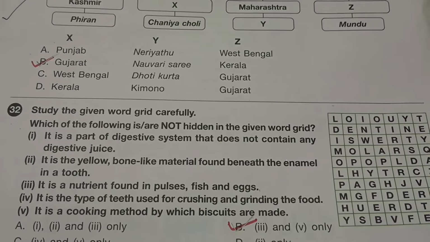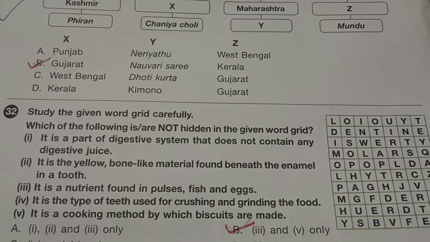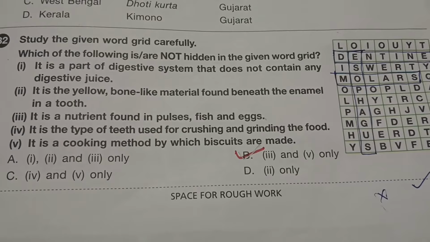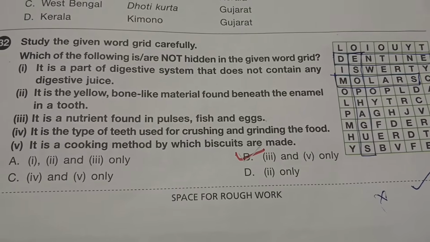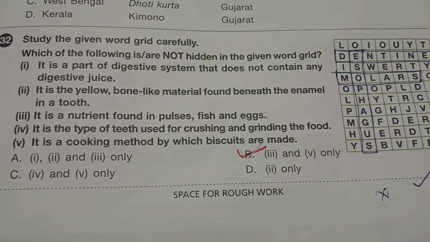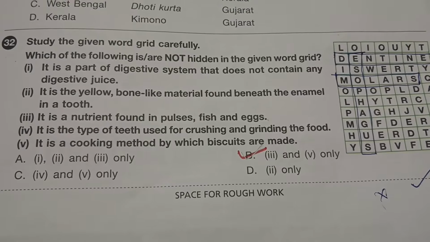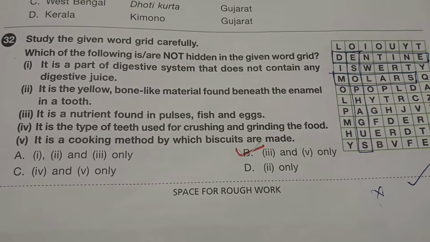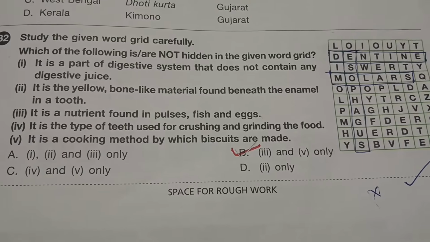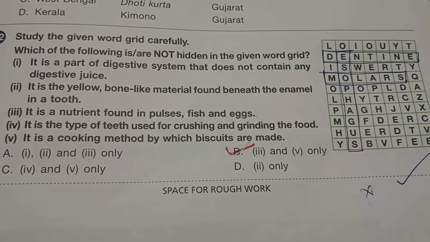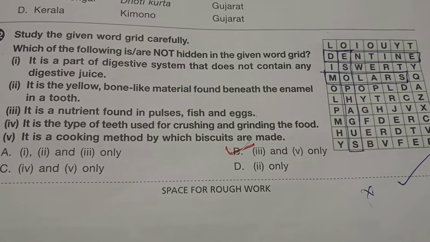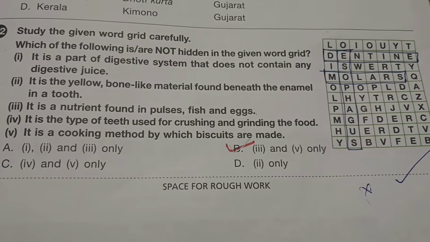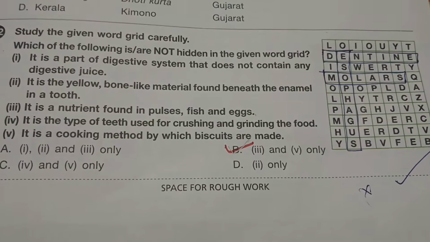Study the given word grid carefully. Which of the following are not hidden in the given word grid? It is a part of the digestive system that does not contain any digestive juice. It's esophagus. It is given in the grid. It is a yellow bone-like material found beneath the enamel. It's dentine. It is also given. It is a nutrient found in pulses, fish and eggs. It's protein, but it is not given. It is a type of teeth used for crushing and grinding food. It's molars. It is given. It is a cooking method by which biscuits are made. It's baking, but it is not given. So 3 and 5 are not given in the grid. Option B.